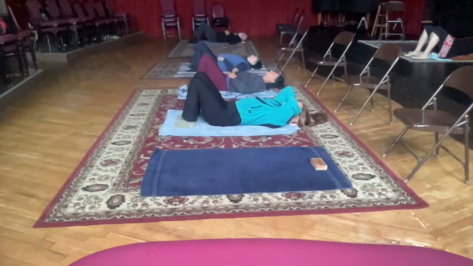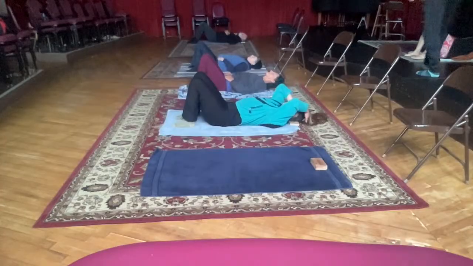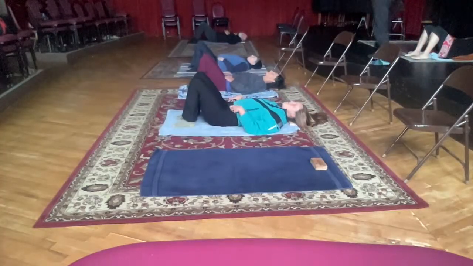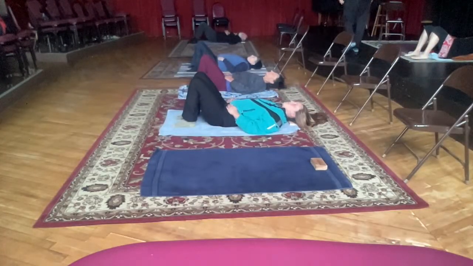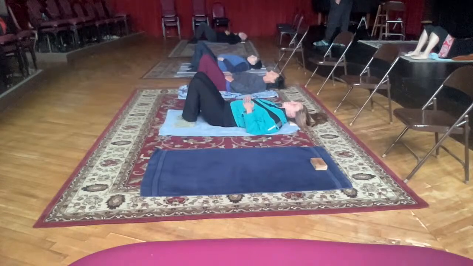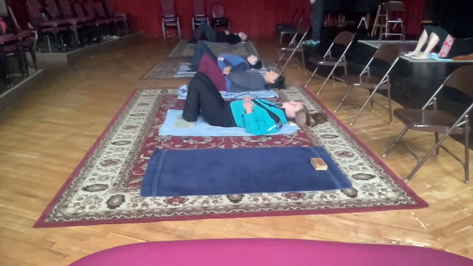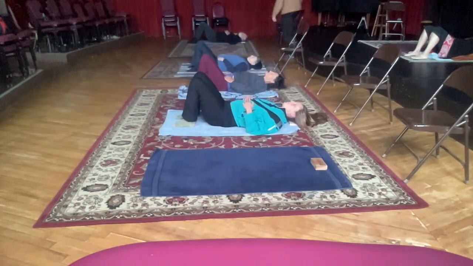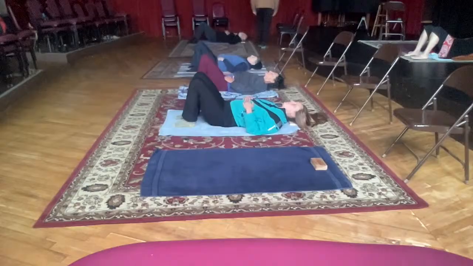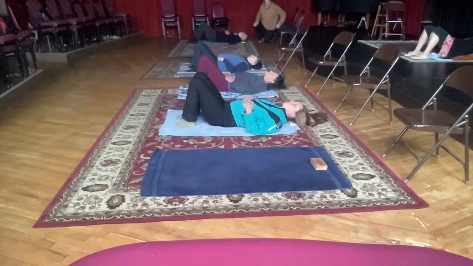All right. So just bringing your attention to those 13 connection points on the ground. Back of the head. The shoulder blades.